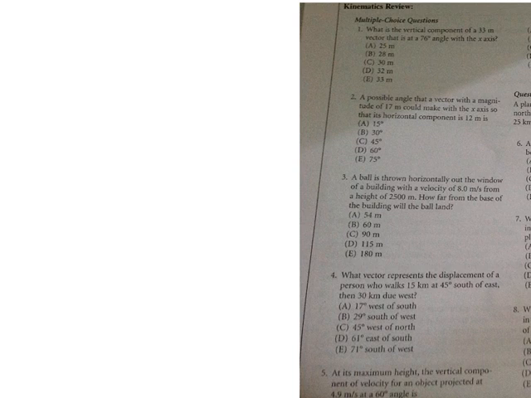So one was the vertical component of a 33 meter vector that is at a 76-degree angle with the x-axis. So you can always draw that. We have a 33 vector at a 76-degree angle from the x-axis, and we want to know the vertical or the y component.